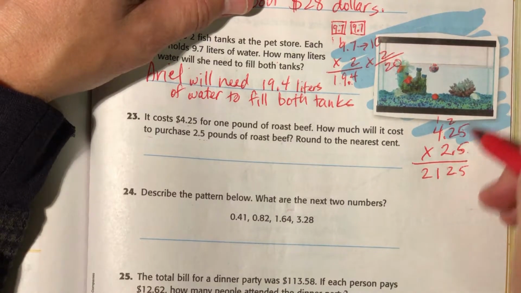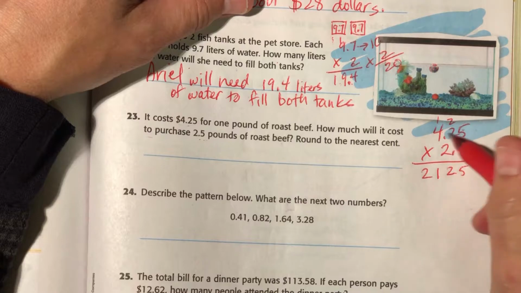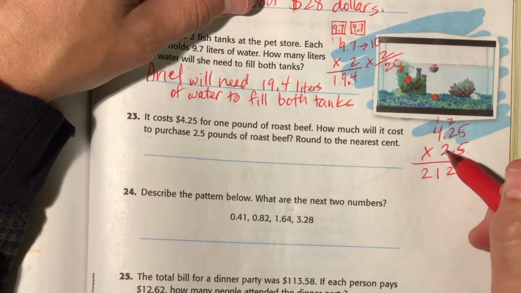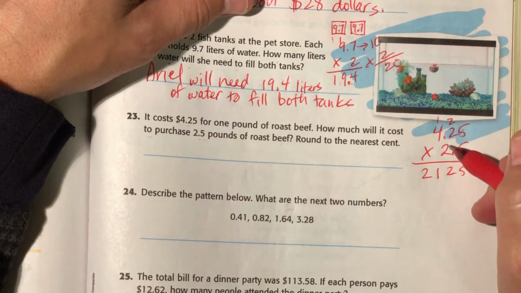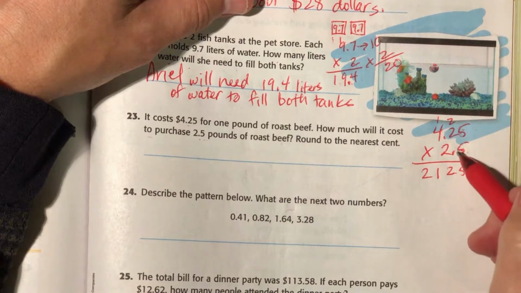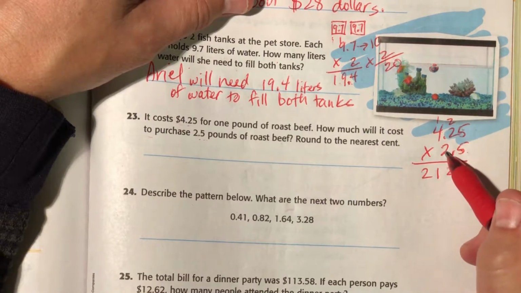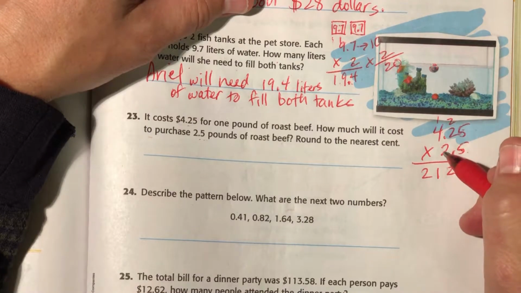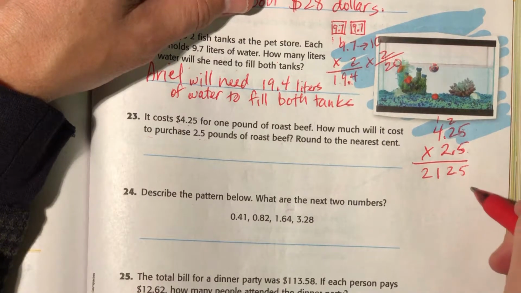Now I'm done with the 5 multiplied by 425, and now I'm going to go to the 2 and multiply it by 425. Now this 2, if we're treating this as a whole number, isn't really a 2, it's actually a 20. So if we were multiplying by 20, we'd have a 0 at the end.